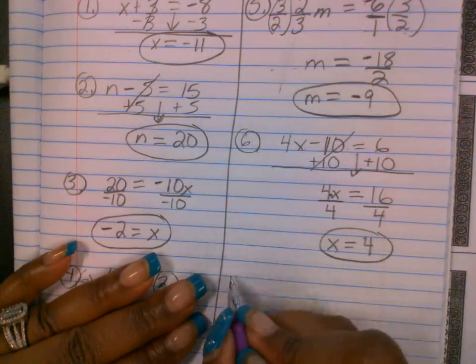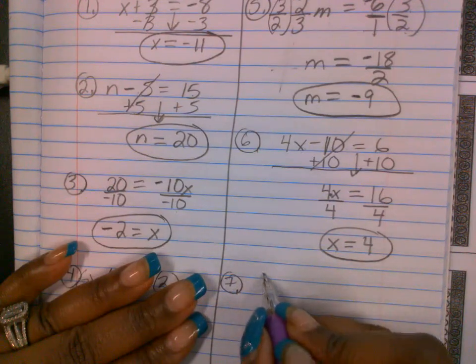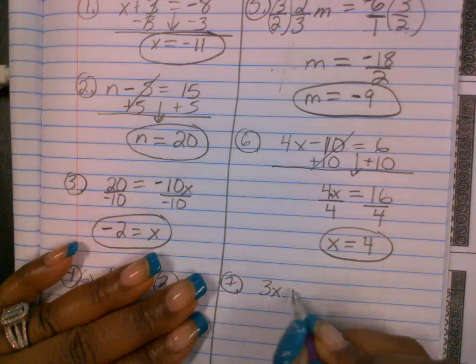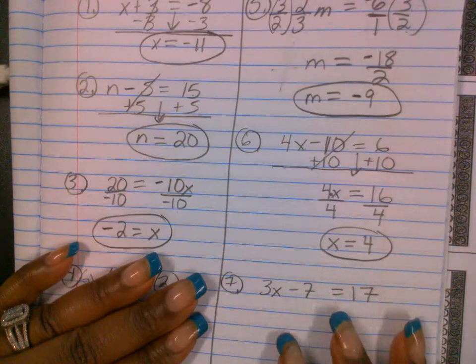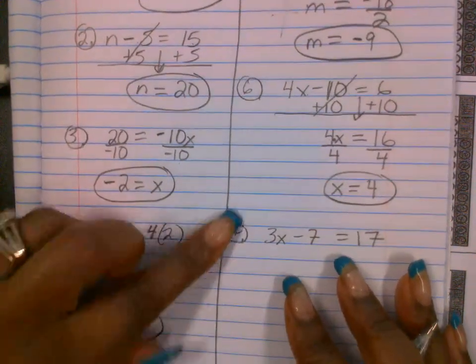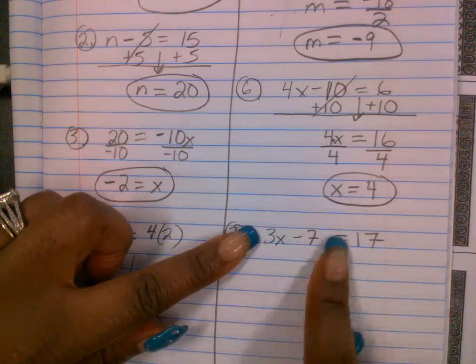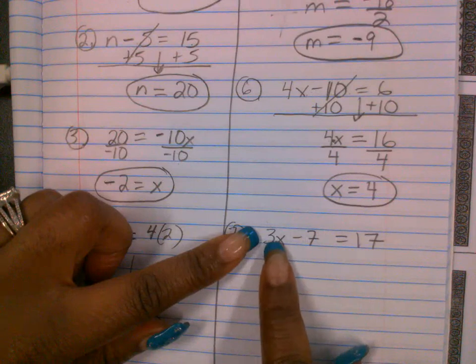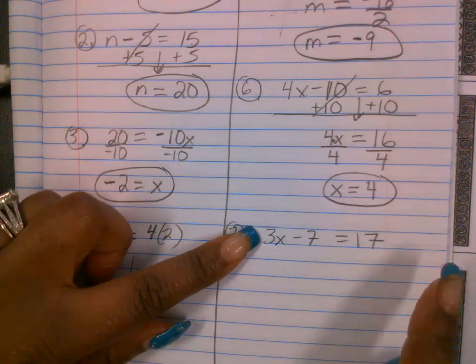Number 7. Let's suppose that we have one that looks like this. 3x minus 7 is equal to 17. Okay? The first thing, we do the same thing we did up here. The first thing we get rid of is this negative or minus 7. Not what's directly attached to it by multiplication or division, but anything you can add or subtract to remove.